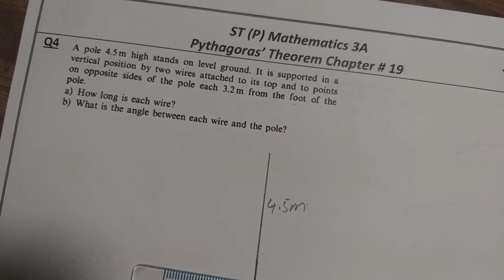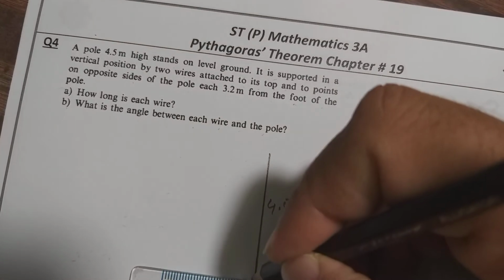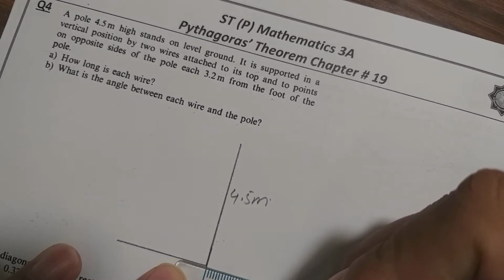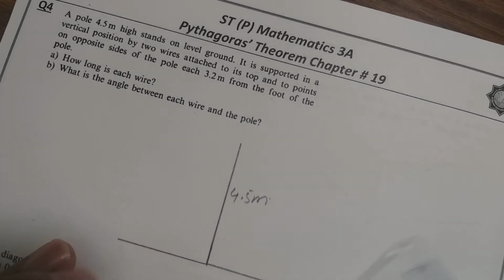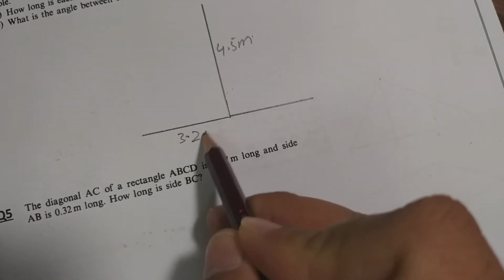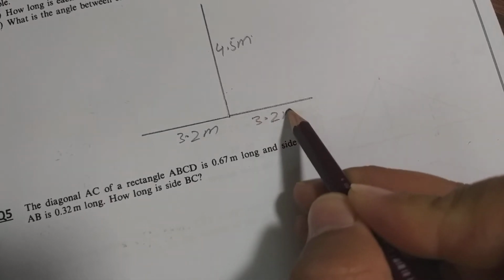Just draw the rough sketch, but I'm using the ruler, so that's why I'm making it on the scale. 3.2 meter. This is 3.2 and 3.2 the other side as well. So from here to here is 3.2 meter, 3.2 meter here.